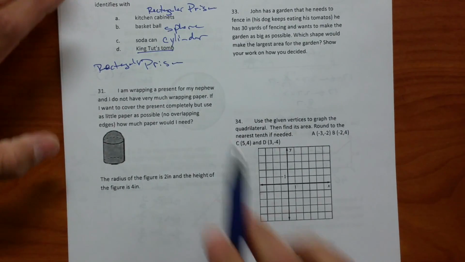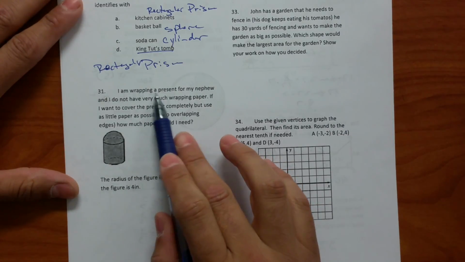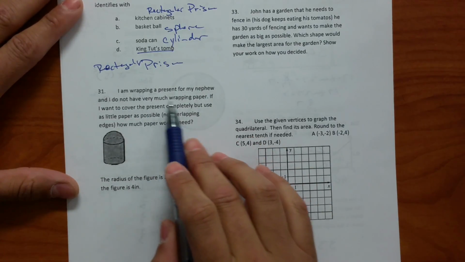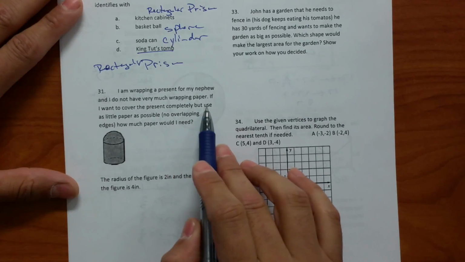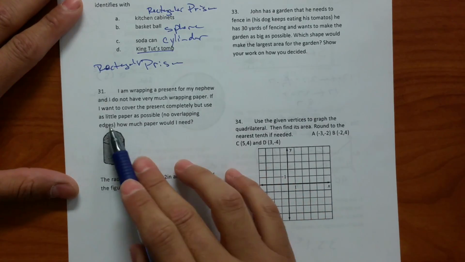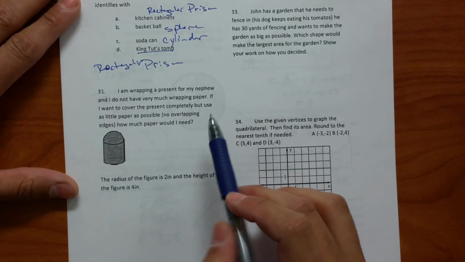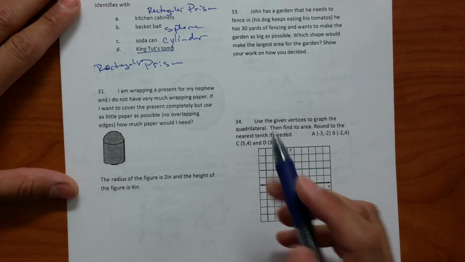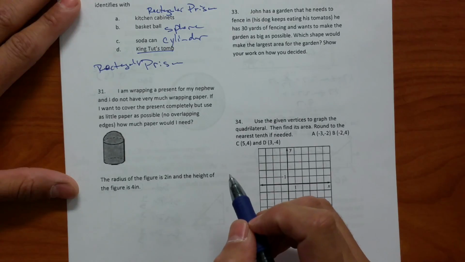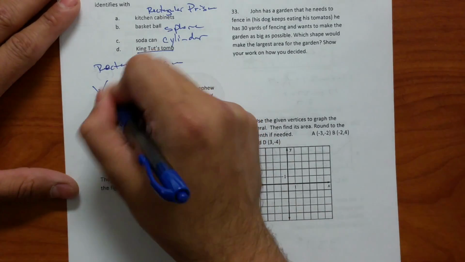All right, so I am wrapping a present for my nephew and do not have very much wrapping paper. If I want to cover the present completely, use as little paper as possible, no overlapping edges, how much paper would I need? Now, if it's paper going around the outside, that refers to surface area. Do we do surface area? Say no. All right, good.